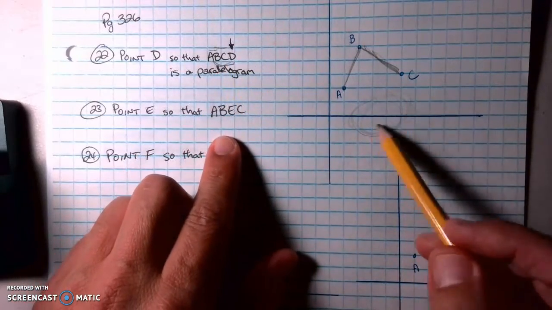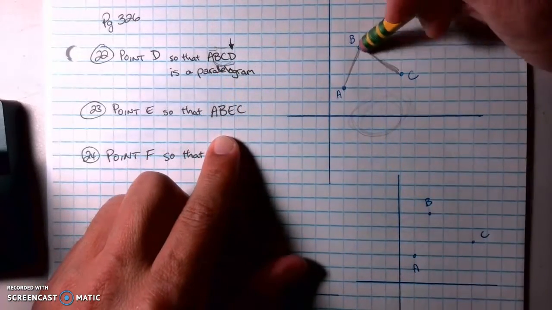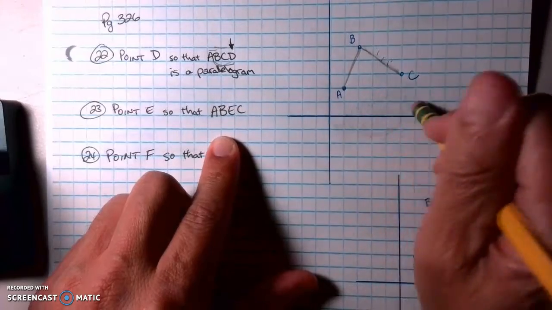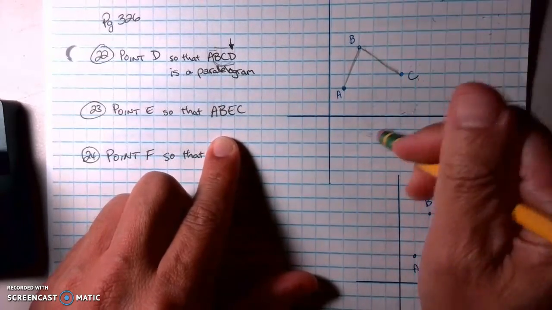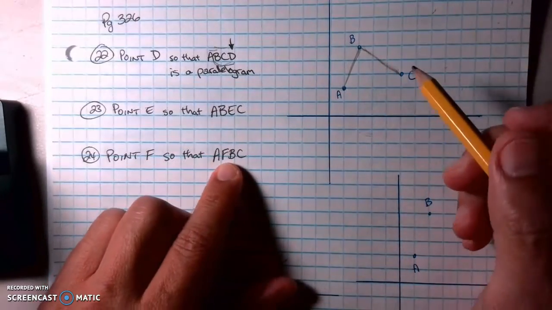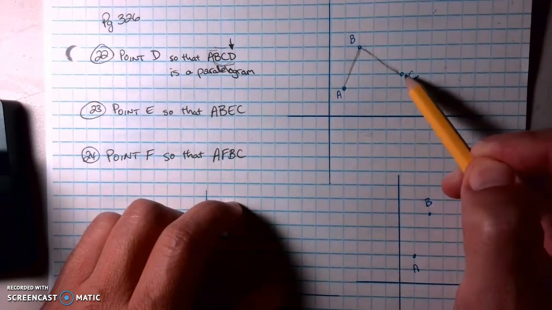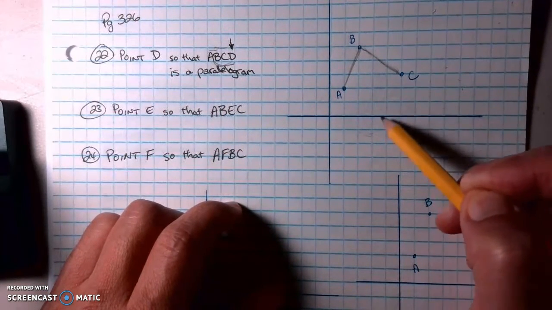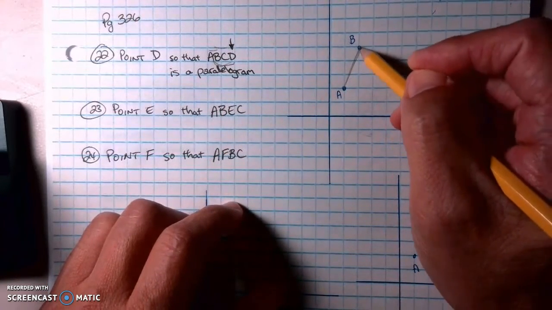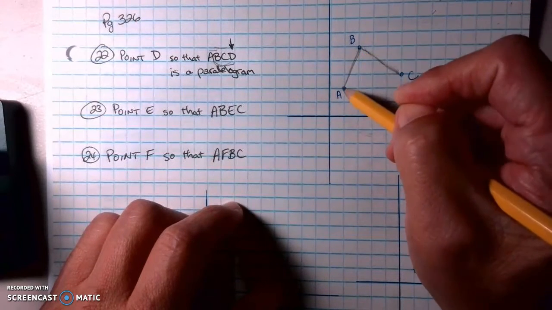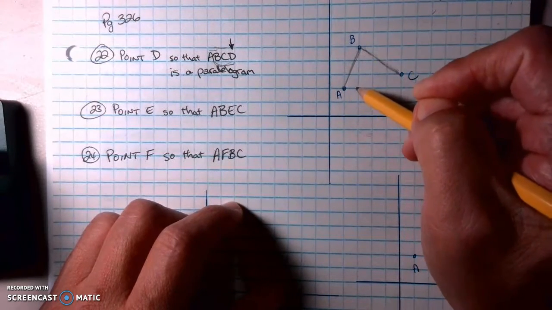So you don't want to just guess. Because it's a parallelogram, you're basically going to be counting slopes. To get from B to A is going to be the same as C to wherever D is. So if I look at letter D, B to A is 3 down, 1 across.